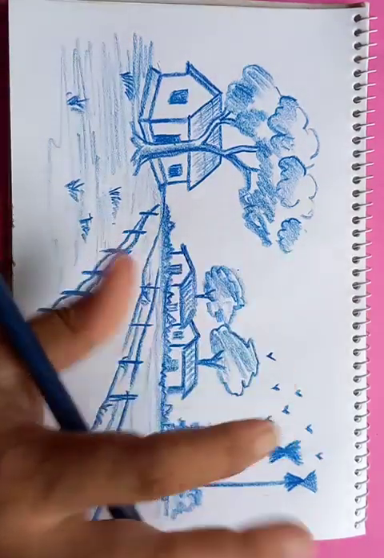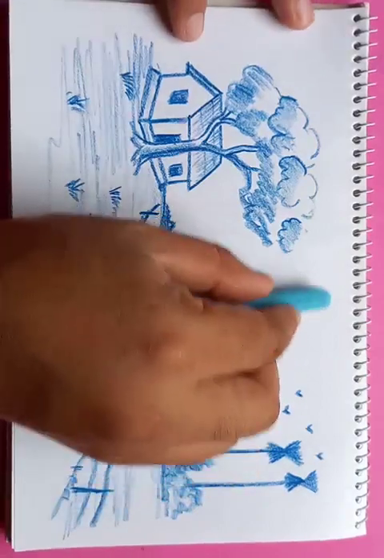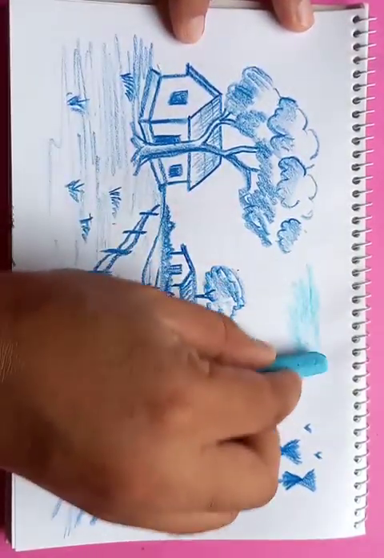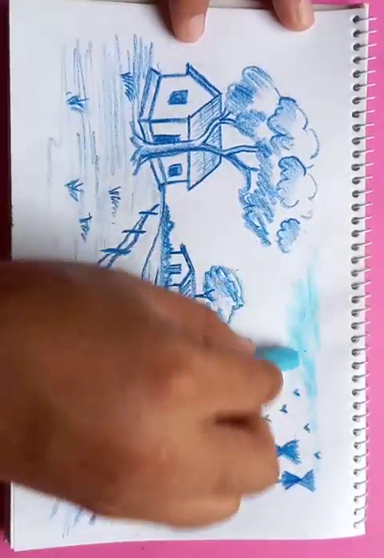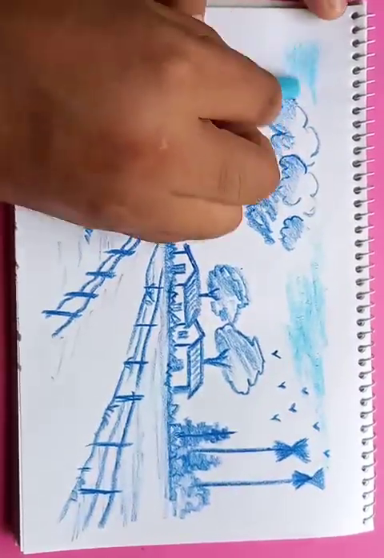Okay, so that's the primary level drawings. Sometimes we can use the crayon colors to define some other graphics. So for the skyline, we're just using blue colors as a background, you can see. So there's the skyline defined.